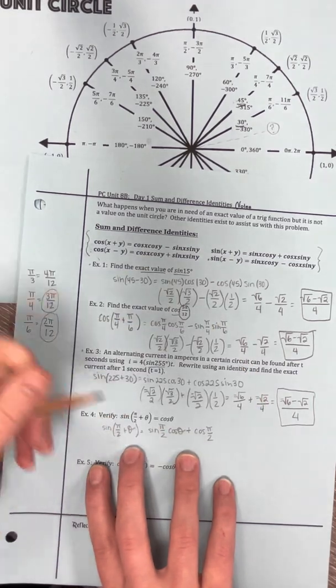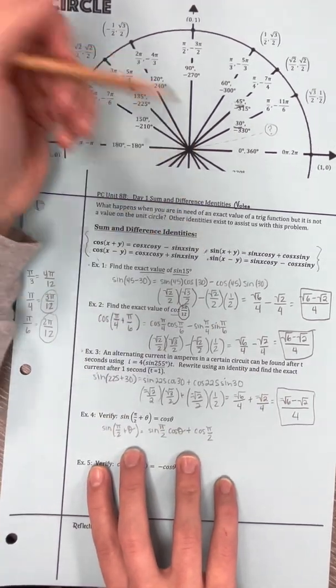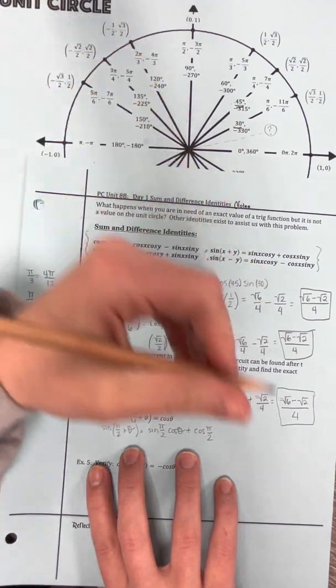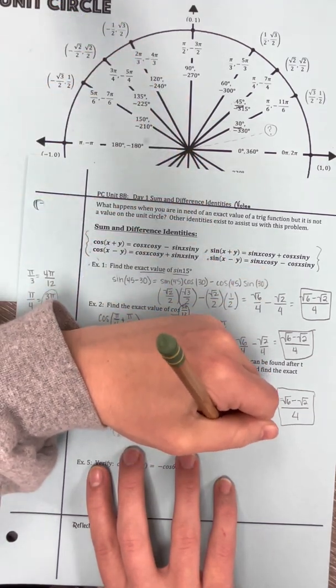And again, I'm just using our sine identity up here.